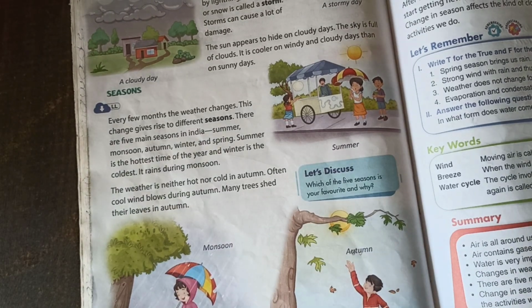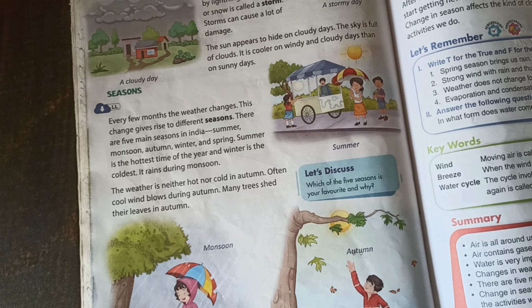Seasons. Every few months the weather changes. Means after 3 or 4 months the weather changes. These changes give rise to different seasons. There are 5 main seasons in India: summer, monsoon, autumn, winter and spring. Summer is the hottest time of the year and winter is the coldest.